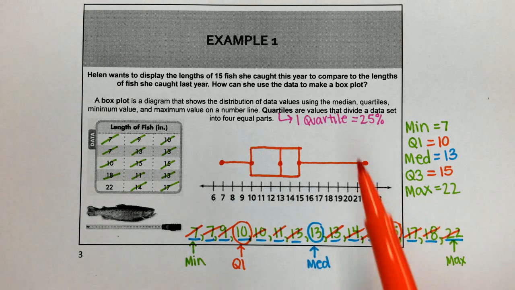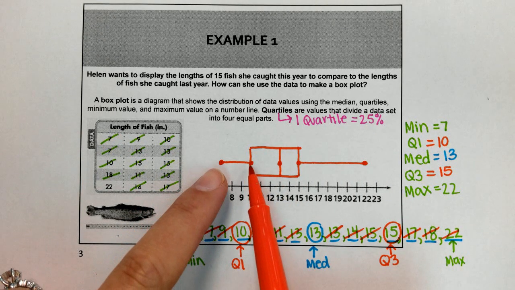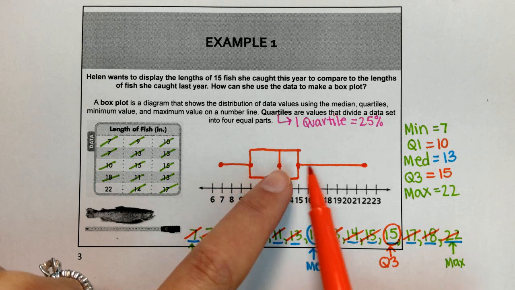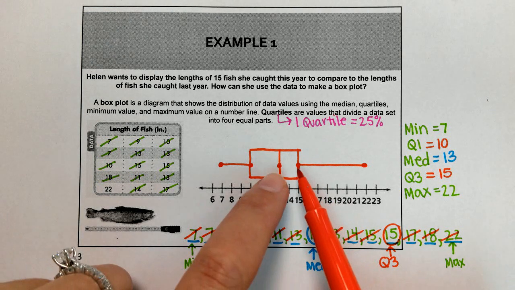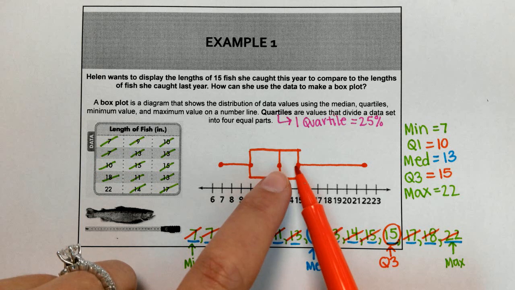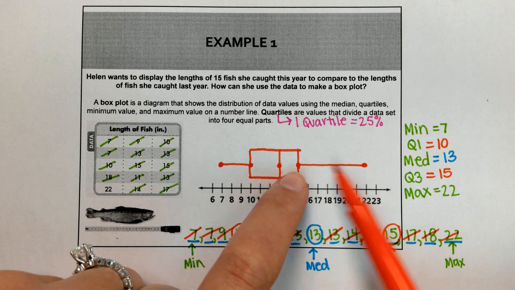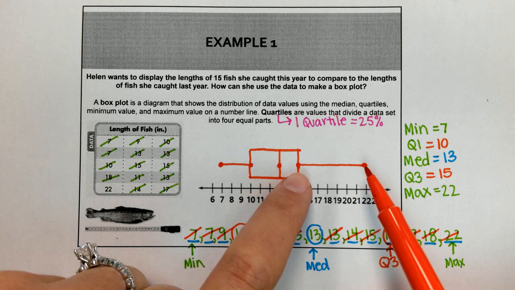So remember, I said 1 quartile represents 25%. So from here to here is 25%. This is 25%. This is 25%. And this is 25%. Now you should notice that they are all different distances or lengths, and that just shows us how our data is spread out. So if you notice from the median to quartile 3, it's very close together, it's very condensed. That means our data is very close together. From quartile 3 to our maximum, it's spread out more, it's longer, so our data is further apart.